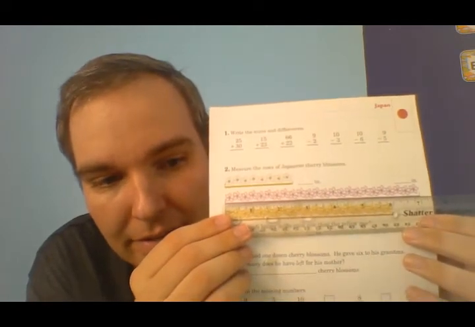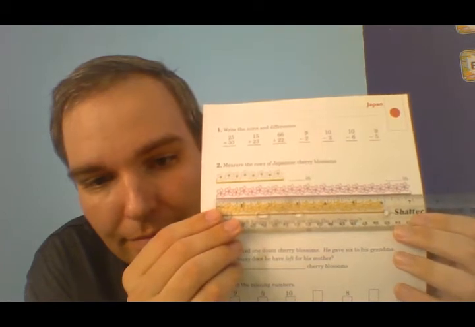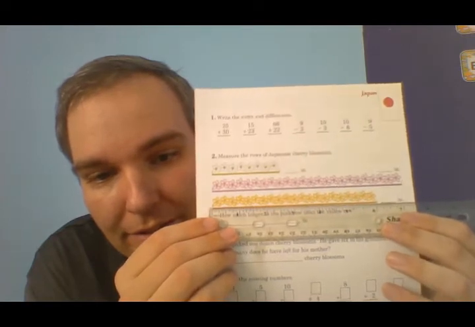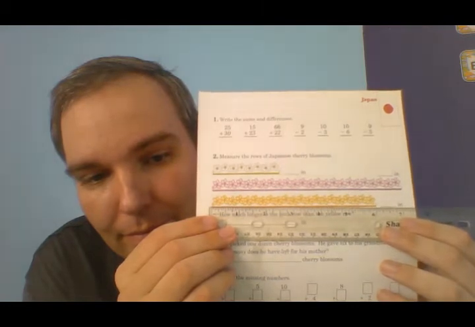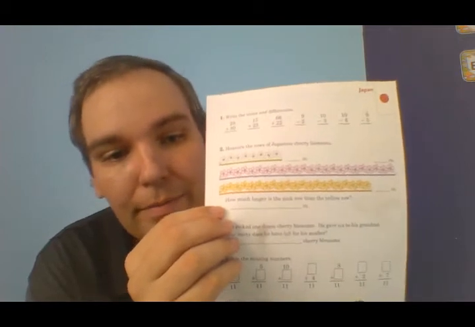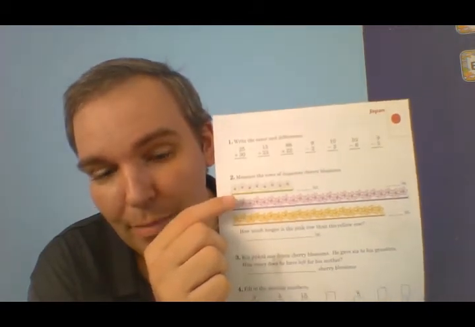How about this line here? How big is it? ¿Cuántos pulgares tiene? Okay. How about this one? ¿Cuántos pulgares tiene? And this question here is, ¿cuántos más pulgares tiene esta línea de esta línea? How many more inches does this one have than this one have? Can you figure it out?